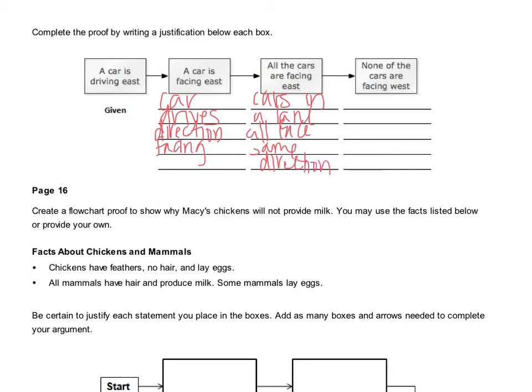Well, from that, we can then figure out that if all the cars are facing the same direction, they're all facing east, so none of them are facing west. And that's also true because cars can't face two directions at one time.